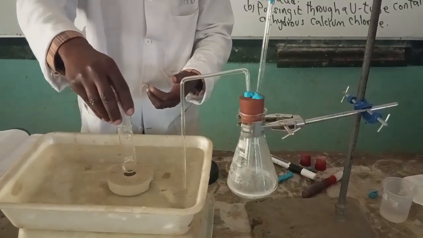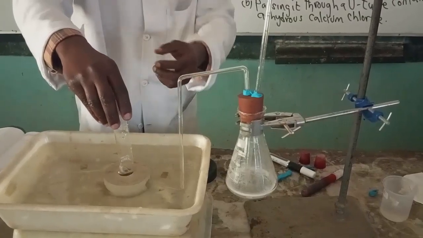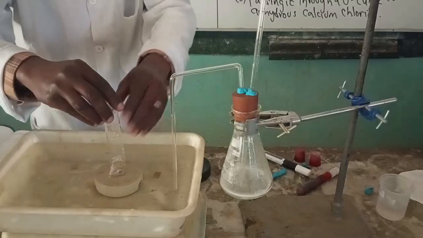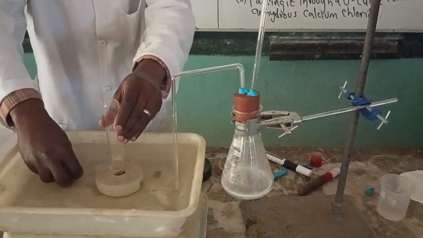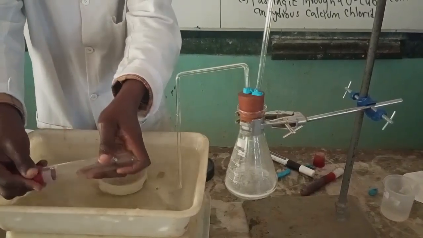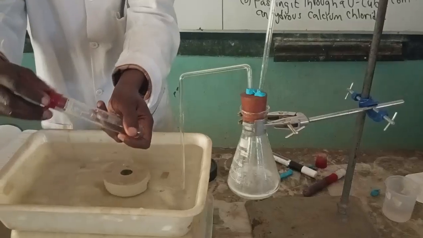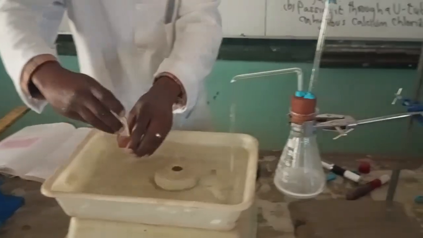So our second boiling tube is almost full. So I need to cork it. We may collect the last one.